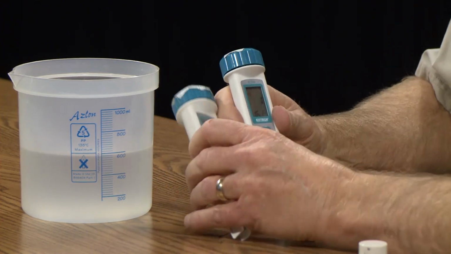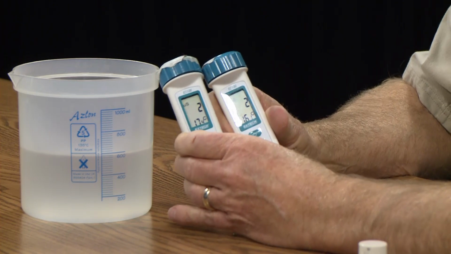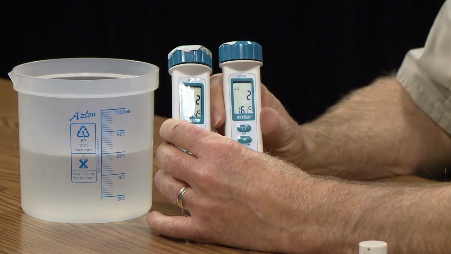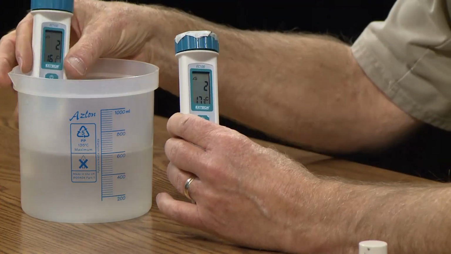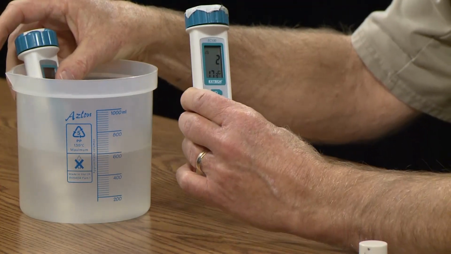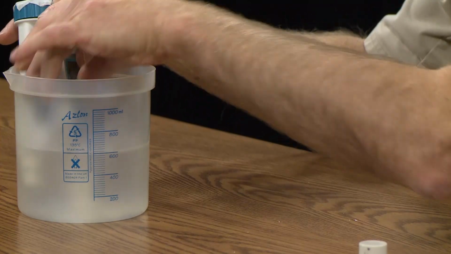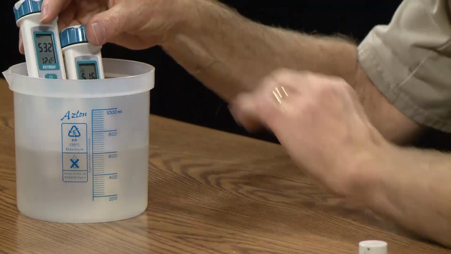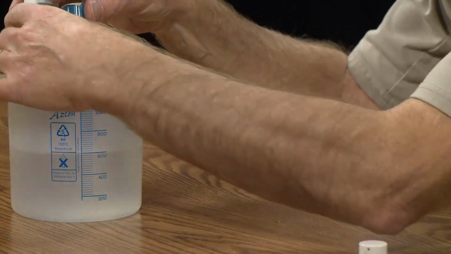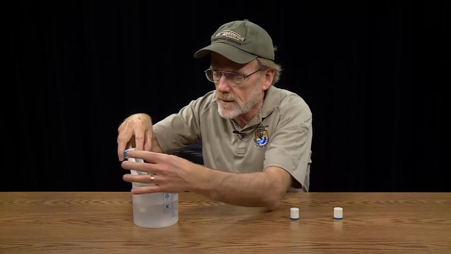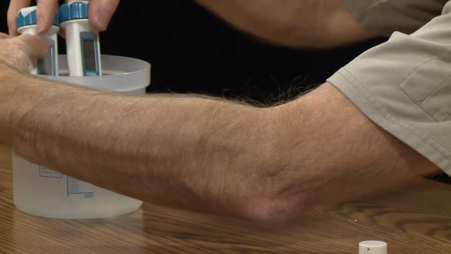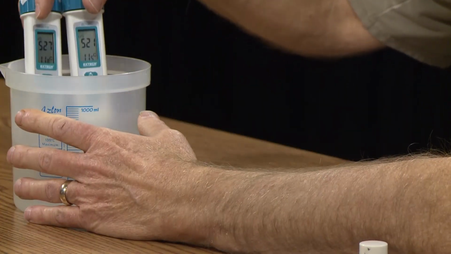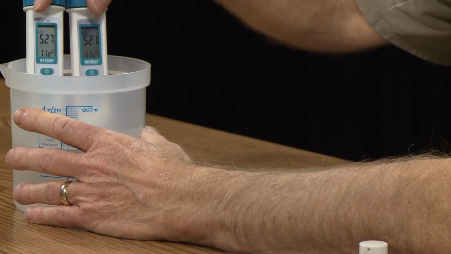There we go. Now we got them both the same. So since there's no adjustment for temperature, they should read the same. We'll see if they do. All right. Let me get them evened up here so we can see them. All right, there we go. Let's see how that works. There we go, maybe, yeah, there we go.